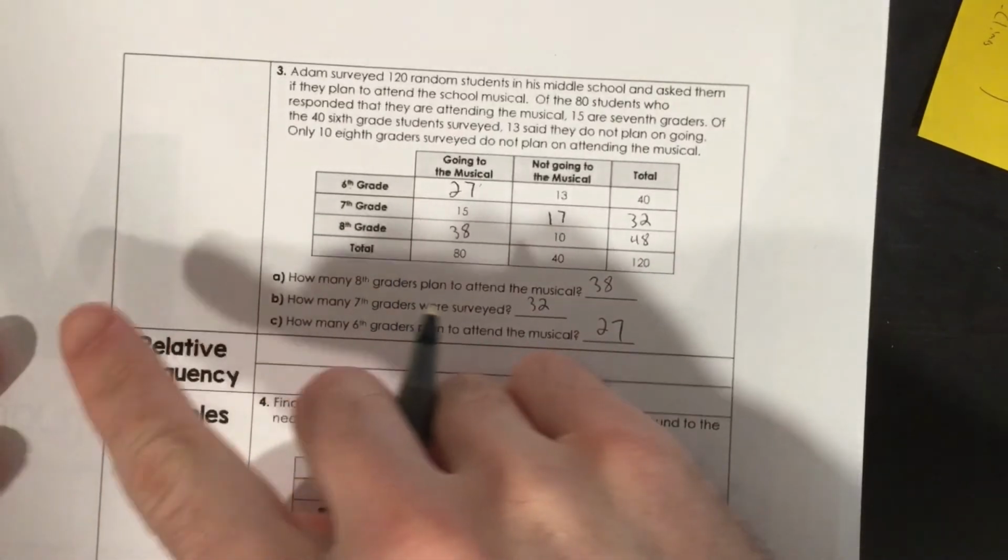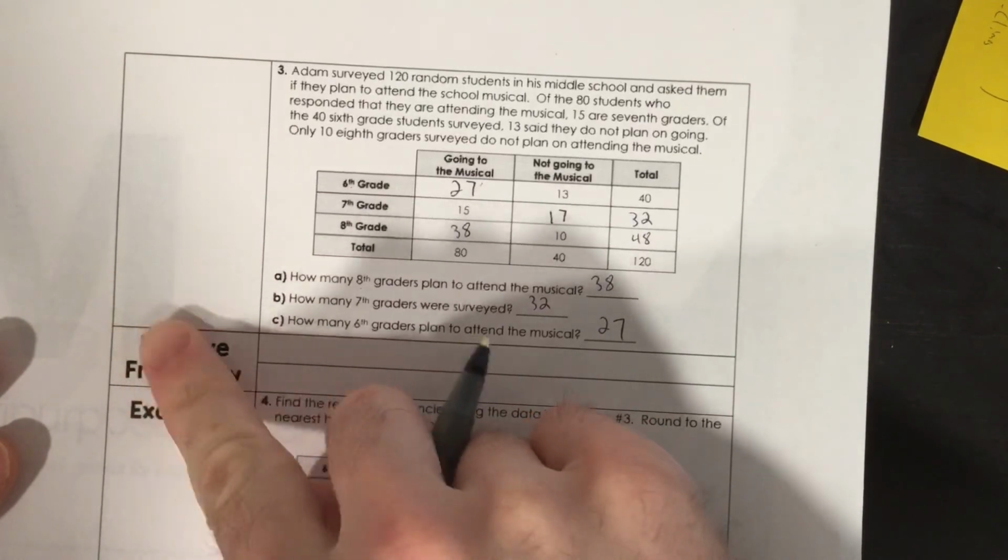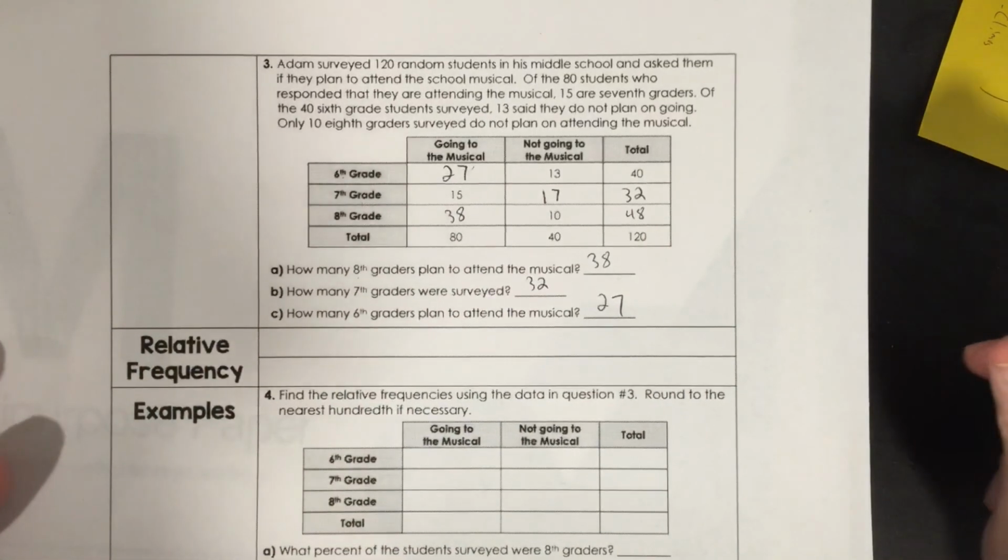We are going to take it a step further on Wednesday's class, talking about relative frequency, but we'll get there later. Okay, so hopefully this helped, guys. Thank you.